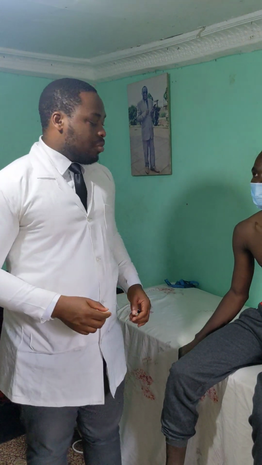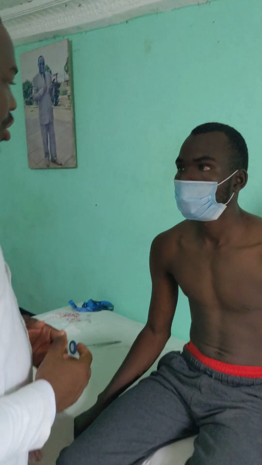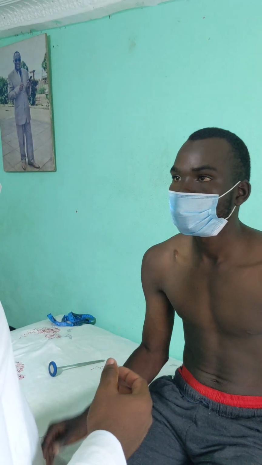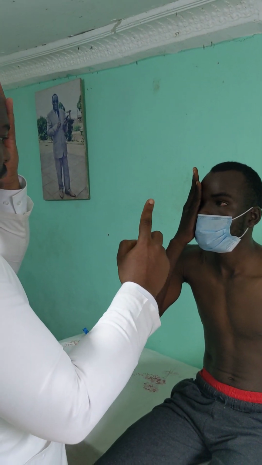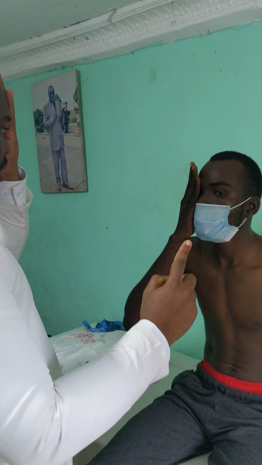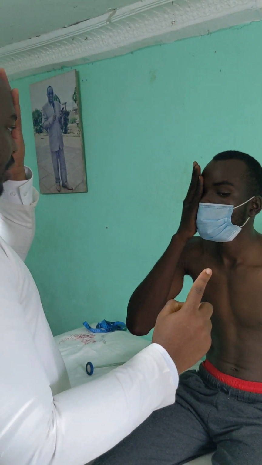The next thing is to examine the oculomotor nerve, the trochlear nerve, and the abducens nerve. To examine them, you use the H test. Please keep your head still and look at my finger. Here you assess for the inferior rectus.